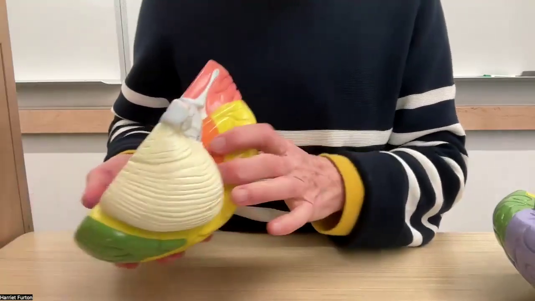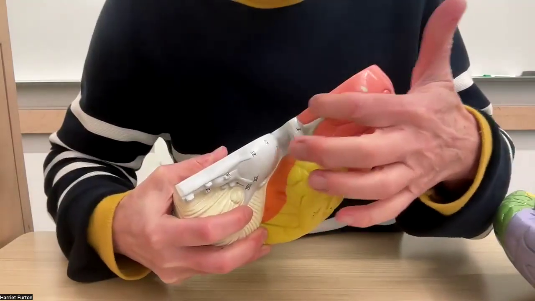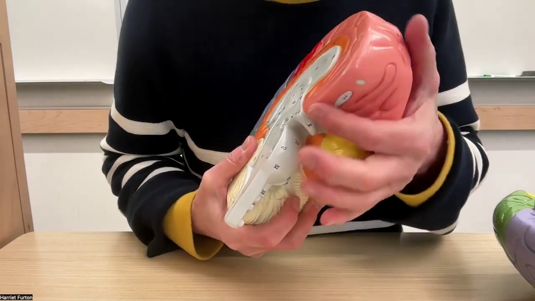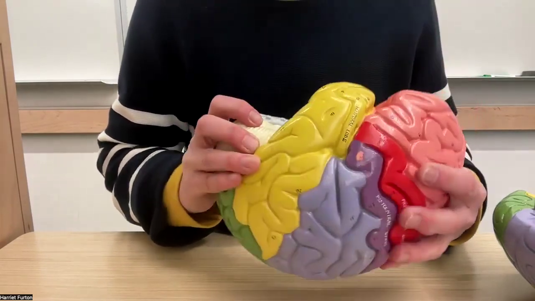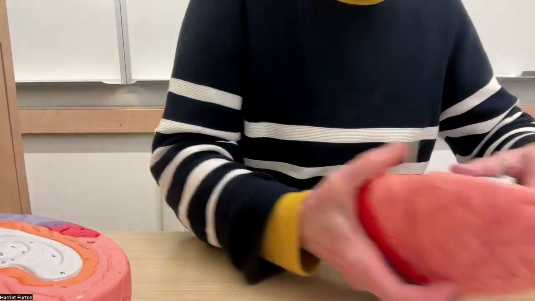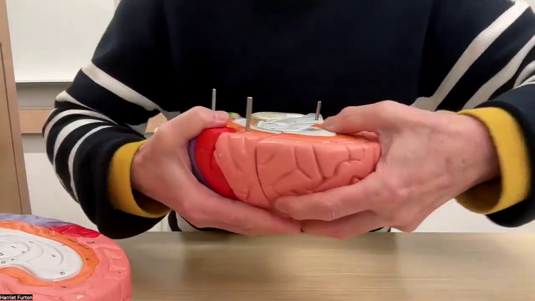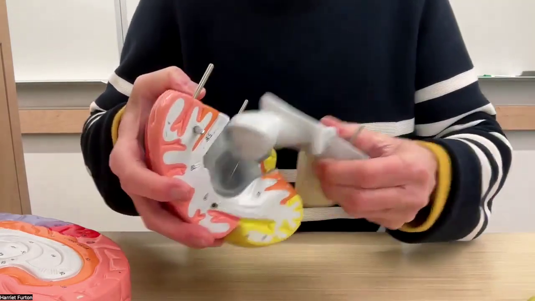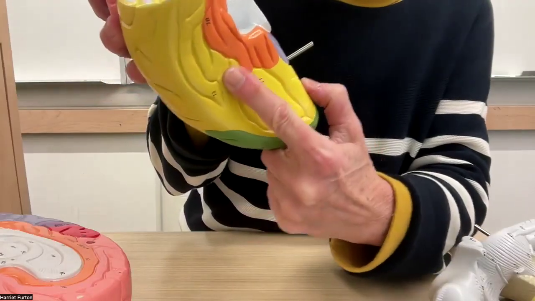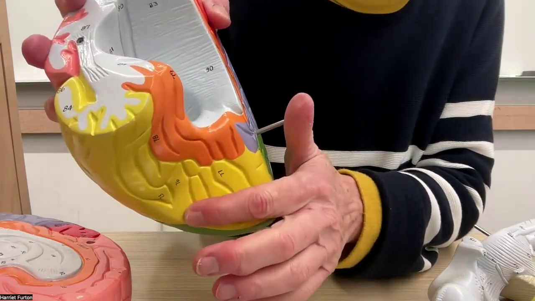We have additional gyri. The straight gyrus is here on the inferior part of the frontal lobe. We have the fusiform gyrus. The fusiform gyrus is on the temporal lobe. I tried to disassemble the right hemisphere a little bit, take this internal part out. So the fusiform gyrus is this area in here on the temporal lobe in the inferior part.